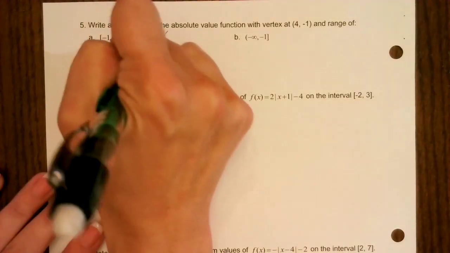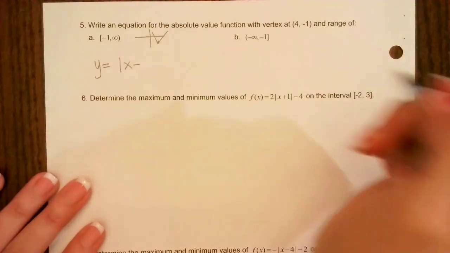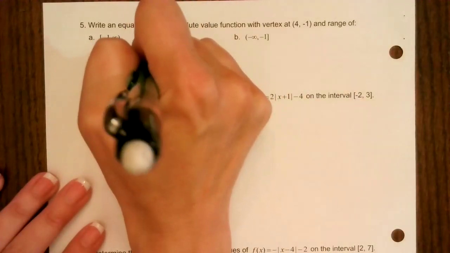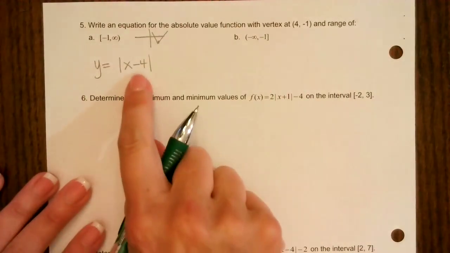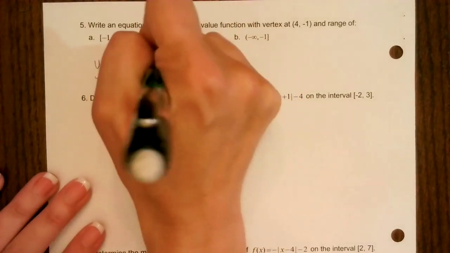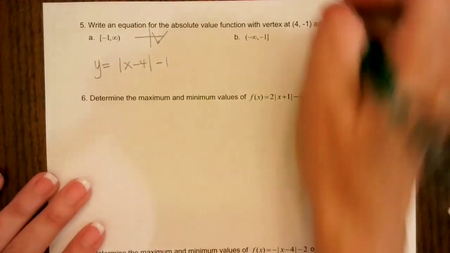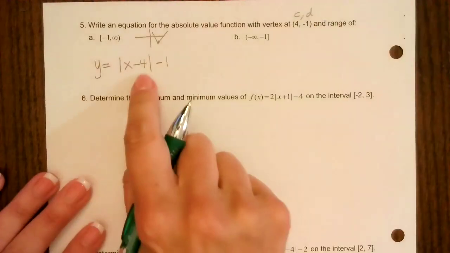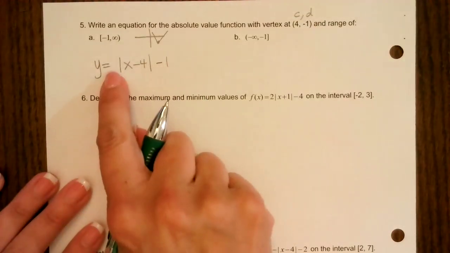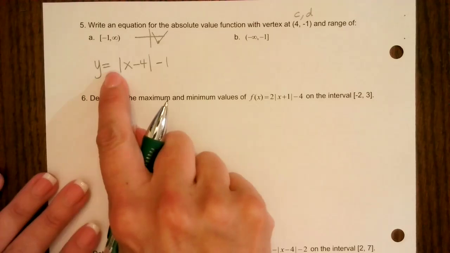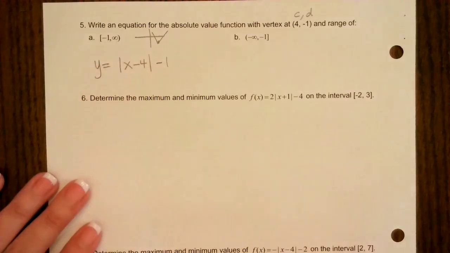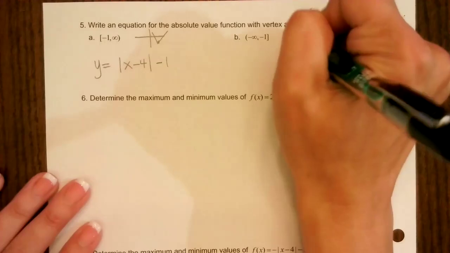So my equation would be x minus 4 to go to the right 4, and then -1 to go down. Remember, this is c comma d, so that goes right there. I don't need a reflection or a stretch or a compression or anything because this meets the criteria right there, so that would be my equation.